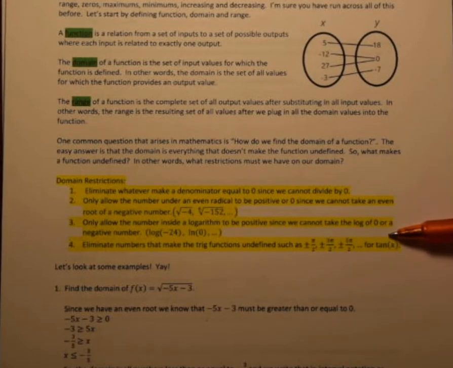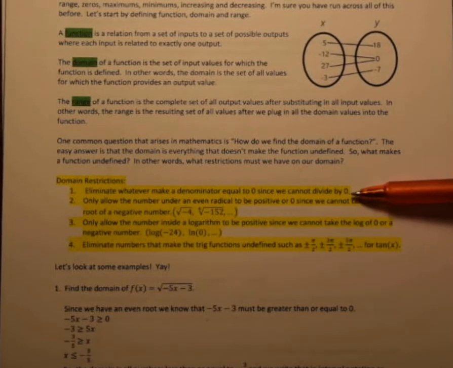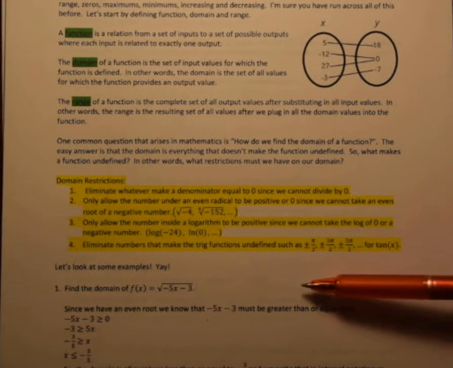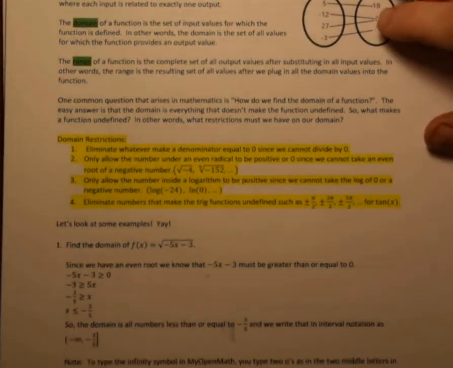So we're really not going to worry about these two restrictions because we're really not going to run into them in this class. But these two we are. So we've got to make sure our denominator is not equal to 0, and we need to make sure that whatever we're taking an even root of is not negative. Okay, so let's look at some examples.